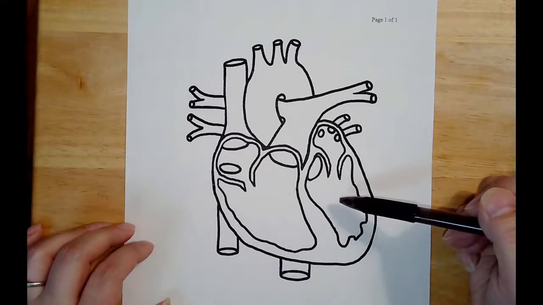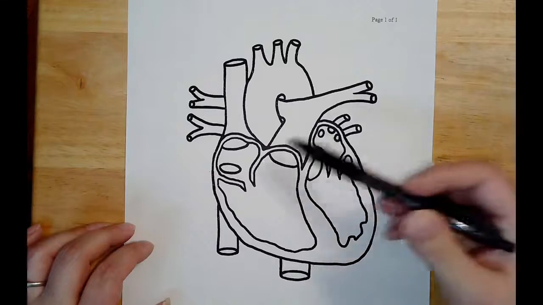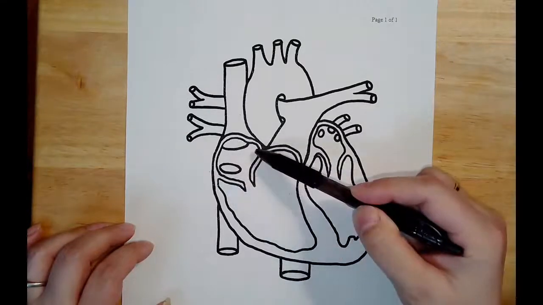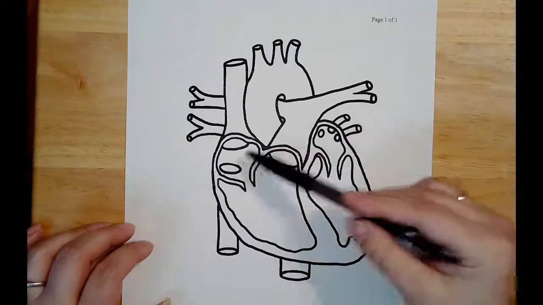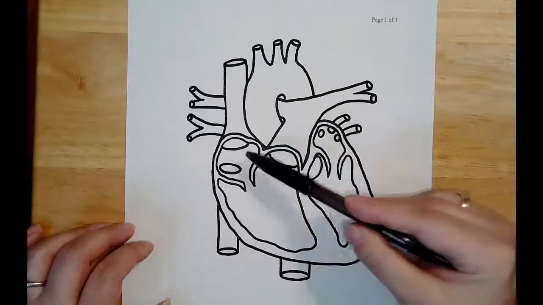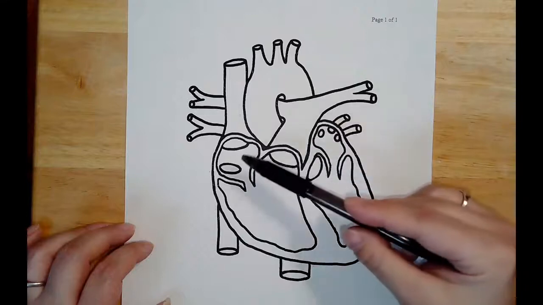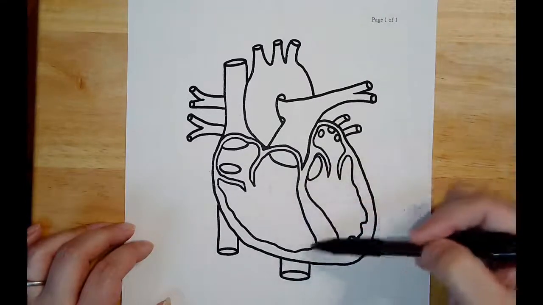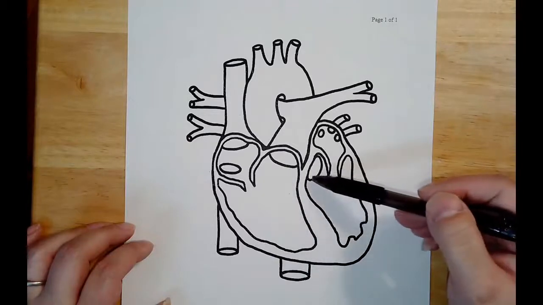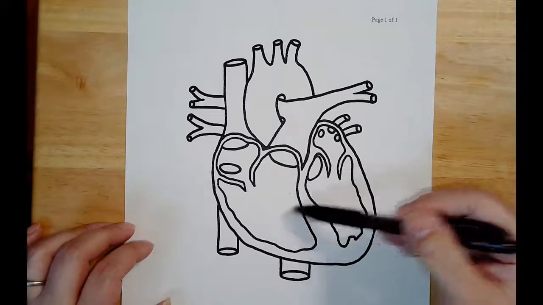The heart has 4 chambers. You have the right atrium and the left atrium. These 2 chambers receive blood into the heart from 2 different places, either from the body or the lungs. Then you have the ventricles. You have the right ventricle here, and you have the left ventricle here. And ventricles pump blood out of the heart.